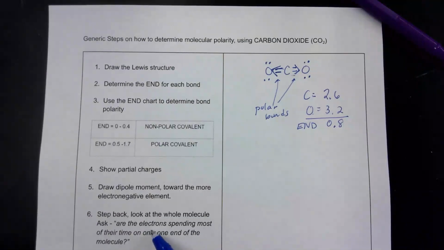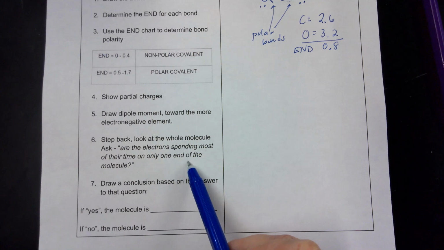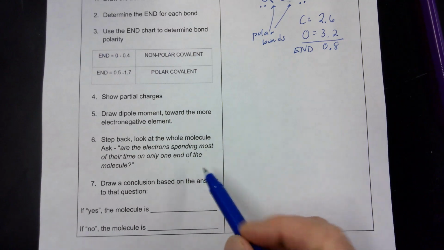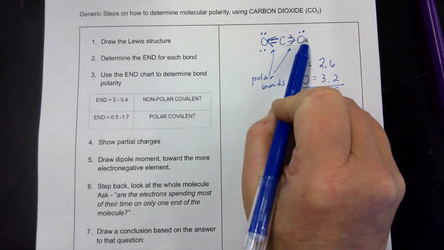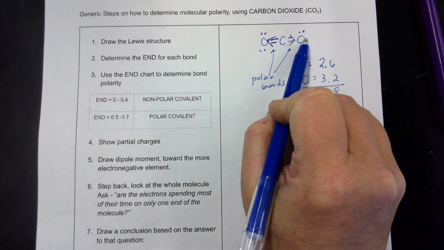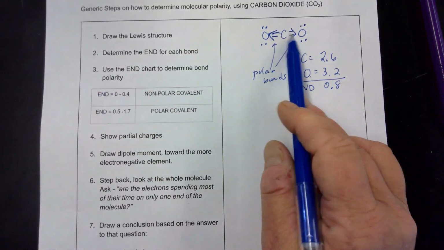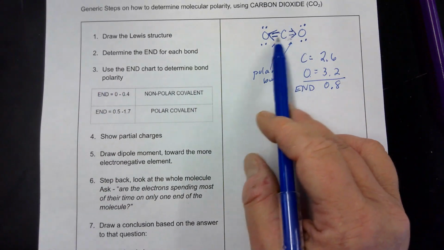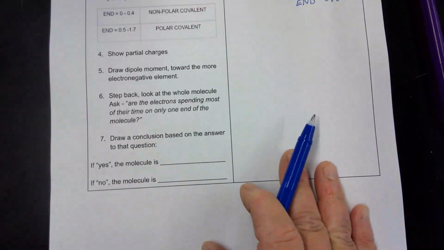However, when you step back and look at the whole thing, are the electrons spending most of their time around only one end of the molecule? And the answer there is no, because the electrons going in this direction are equal and opposite to the electrons going in this direction. So in this case, we do have polar bonds, but because they are equal and opposite, the effect cancels out.